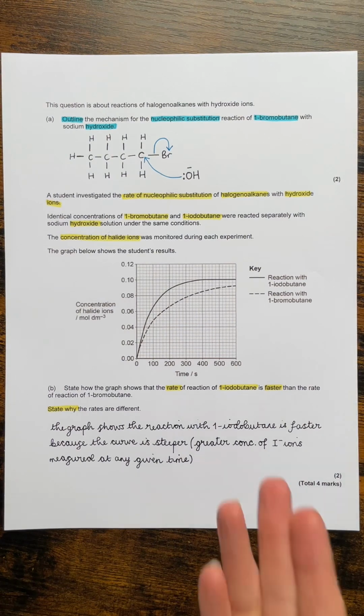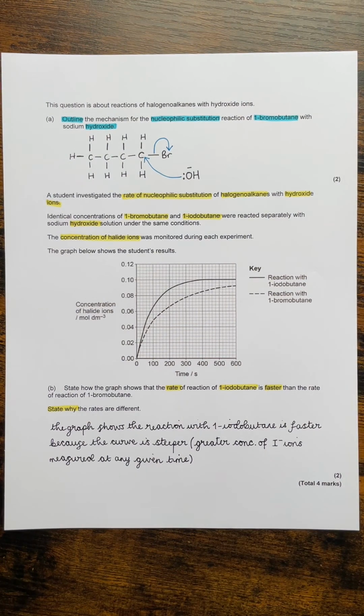And based on data like this, we can see that it has to be linked to the latter of those 2. So the bond enthalpy, the strength of the carbon-iodine bond. It has to be easier to break that bond, and that is therefore why we get more iodide ions formed at any given time period than we do bromide ions. The carbon-bromine bond is stronger than the carbon-iodine bond, and the carbon-chlorine bond is then stronger again than the carbon-bromine bond and the carbon-iodine bond. So the weaker the bond, the quicker the rate of nucleophilic substitution.